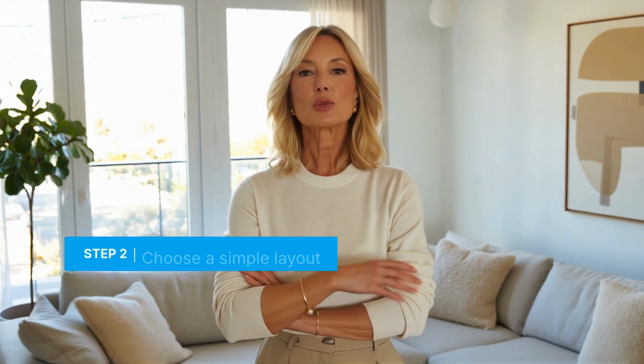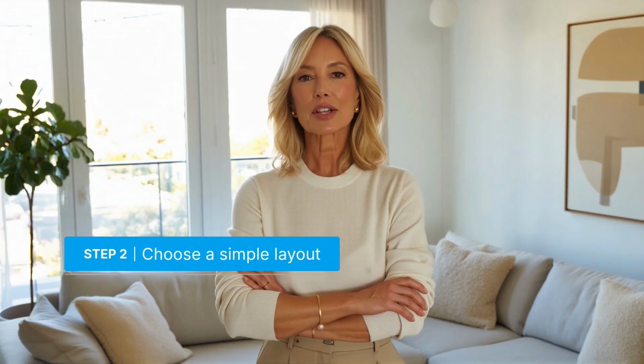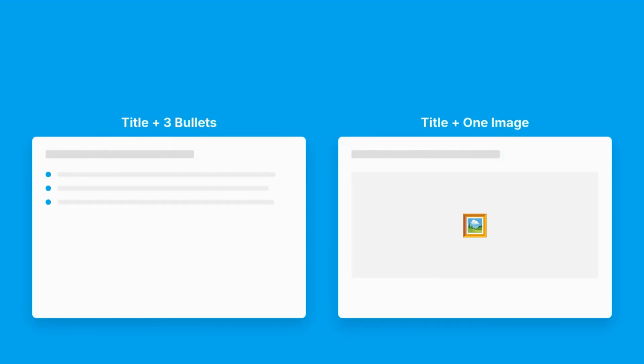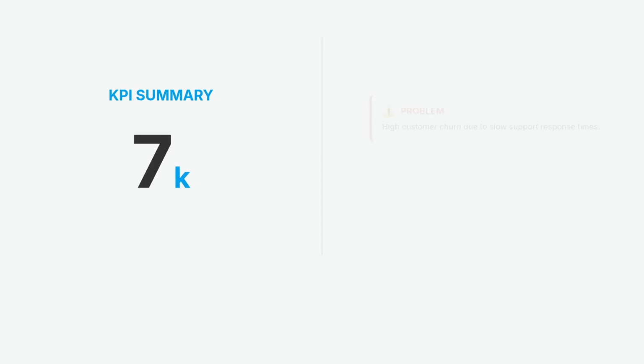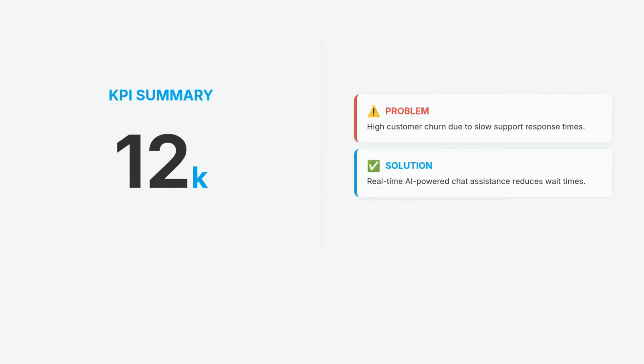Step 2. Choose a clean layout. The easiest professional layouts are title and 3 bullets, or title and 1 strong image. You can also use a title with a big number or a simple problem versus solution comparison. Whatever you do, avoid throwing random boxes everywhere.